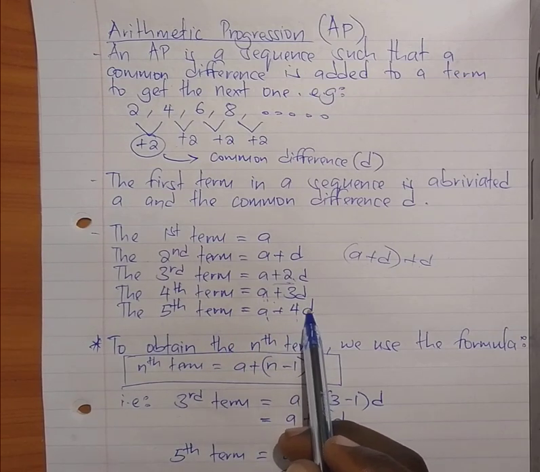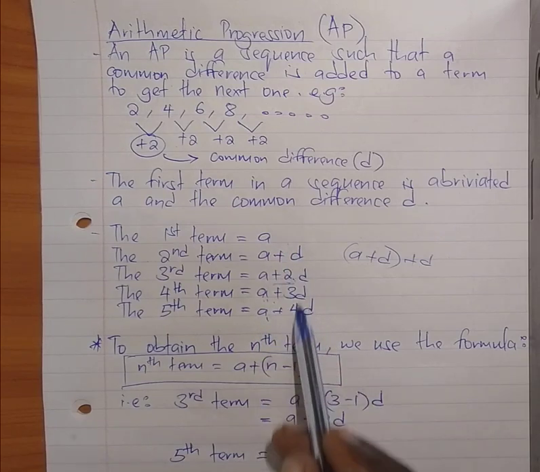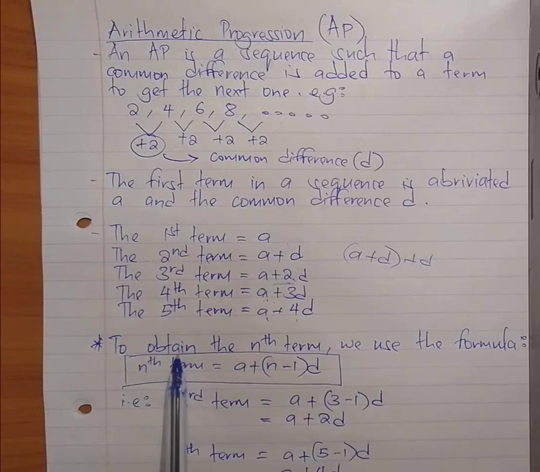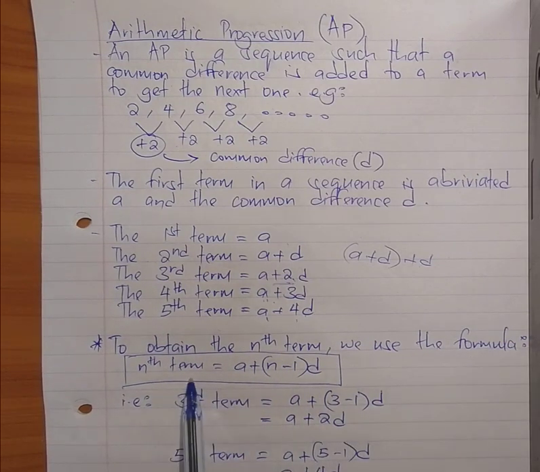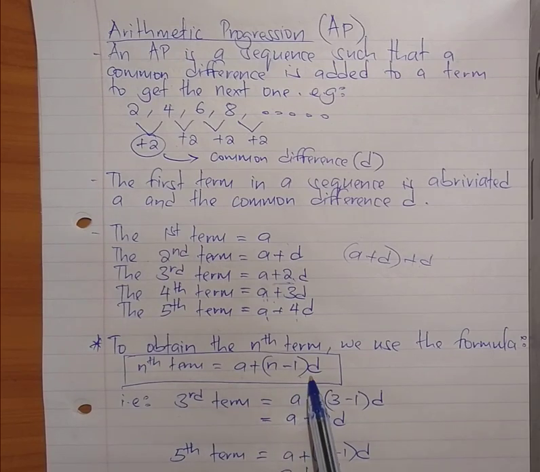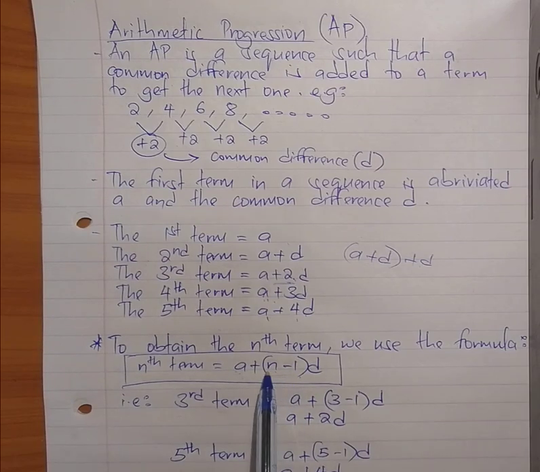So you realize that we can use this pattern to find a formula for the nth term. To obtain the nth term, we use the formula: the nth term is given by A plus n minus 1 D. We have our A here, which is the first term. And then n is the number of terms. So if we have 6 terms in the sequence, our n will be 6.